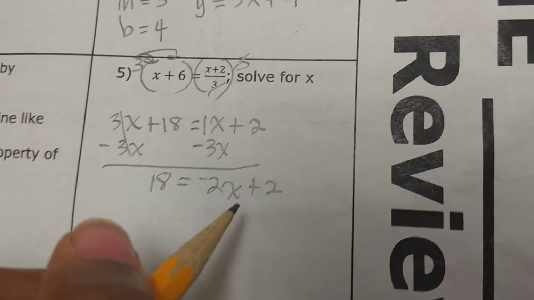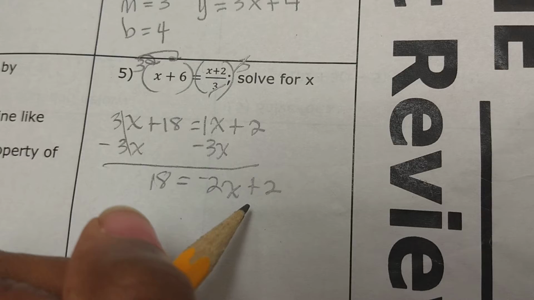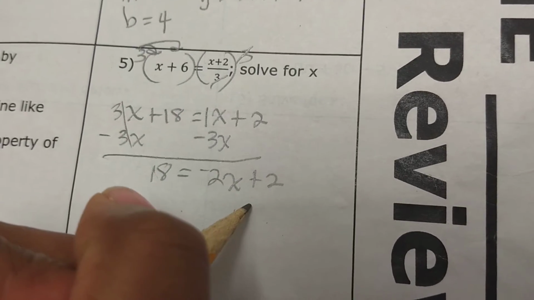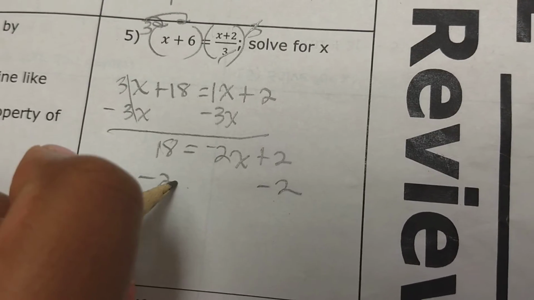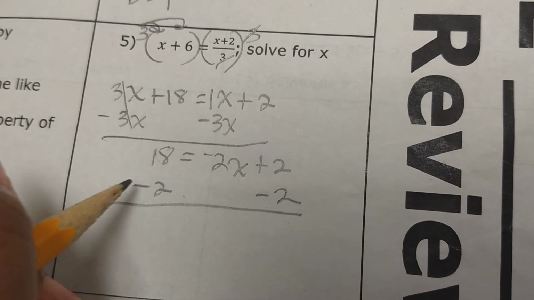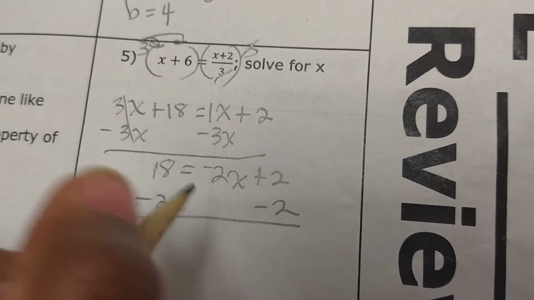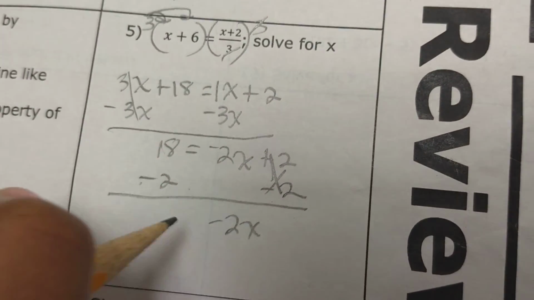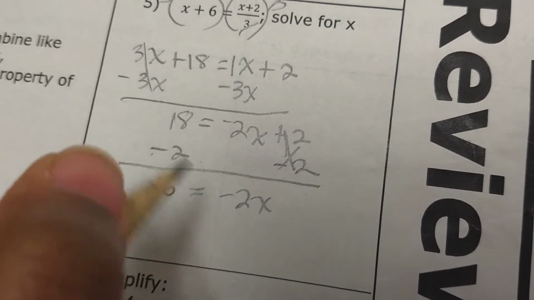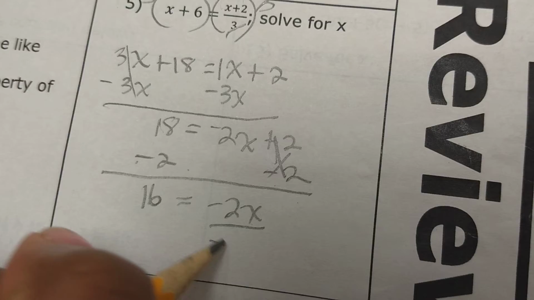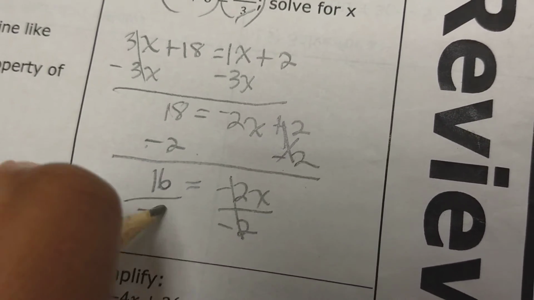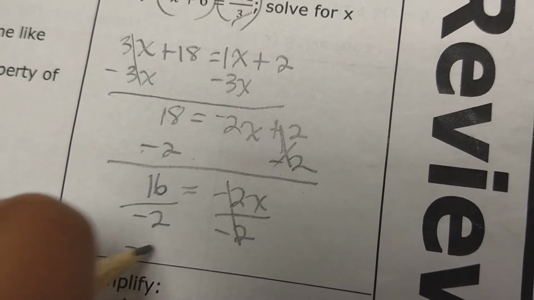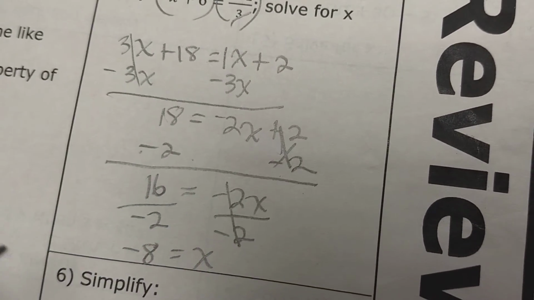Now I'm going to get rid of my constant using inverse operations, subtraction, and because I subtracted 2 here, the subtraction property of equality requests that I subtract 2 here. And I get negative 2x equals 16. Then I divide by my coefficient. Because I divided here, the division property of equality says I divide here. And I get negative 8 equals x.